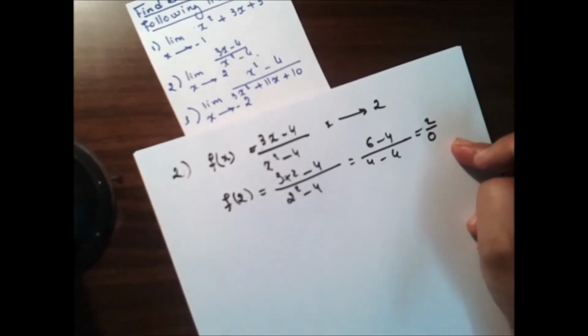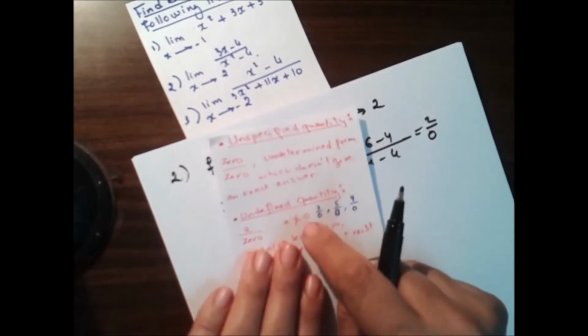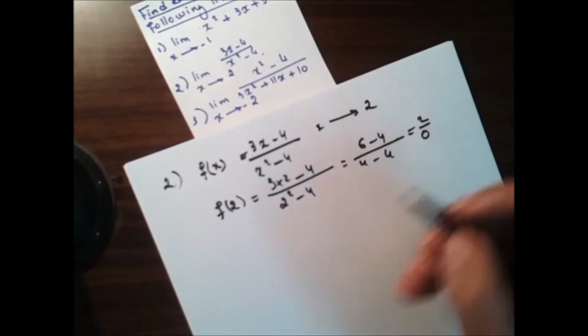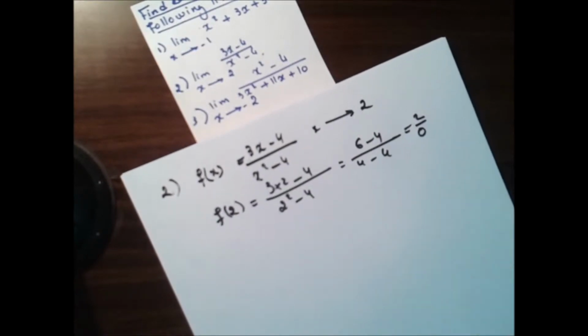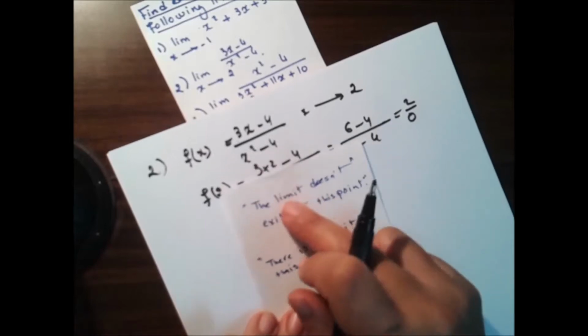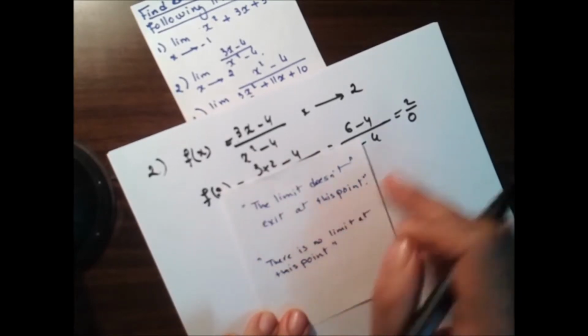2 over 0, this is an undefined quantity. So, if we get an undefined quantity, we say simply that there is no limit at x equals 2, or the limit doesn't exist at x equals 2.